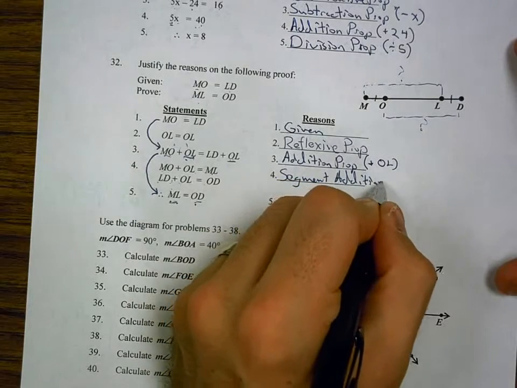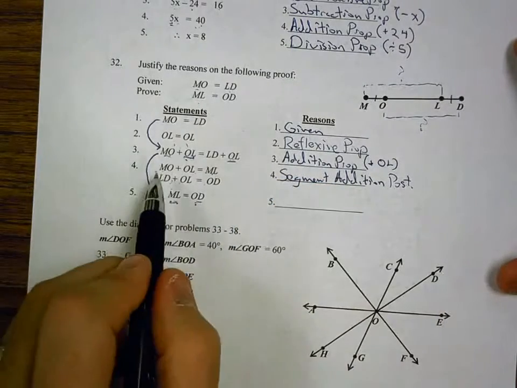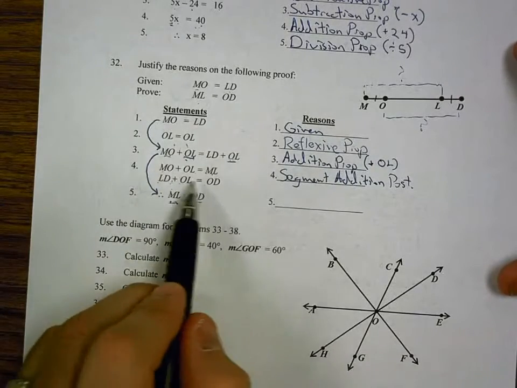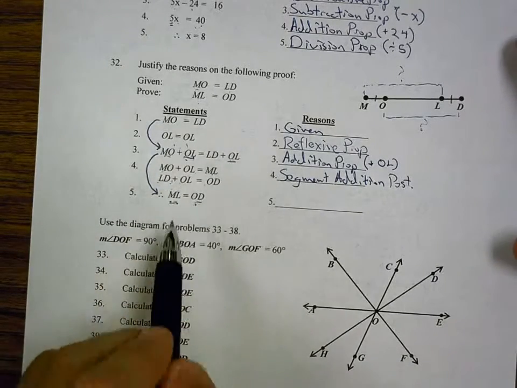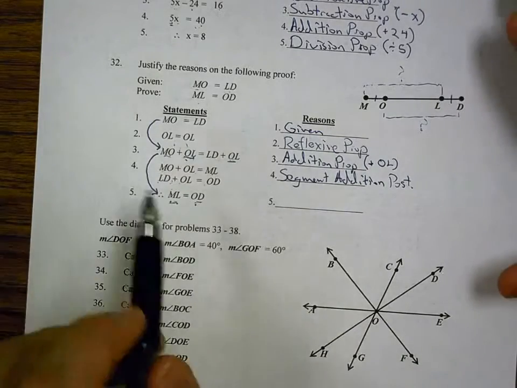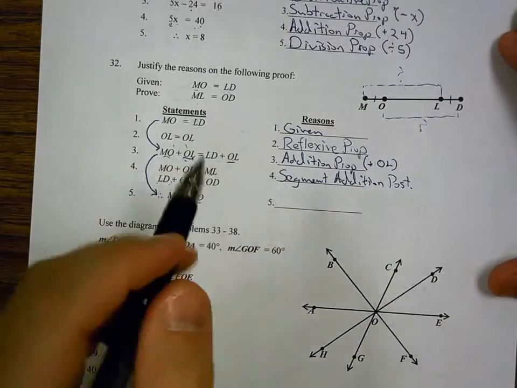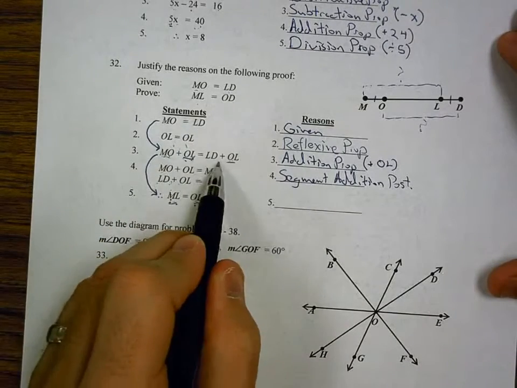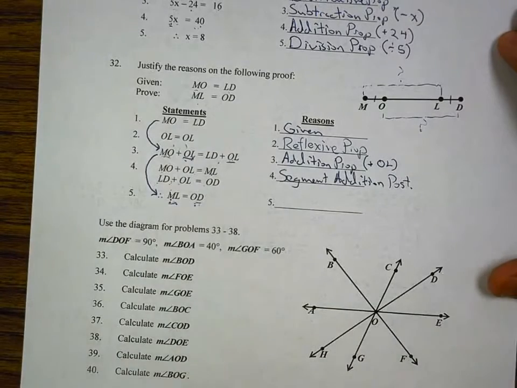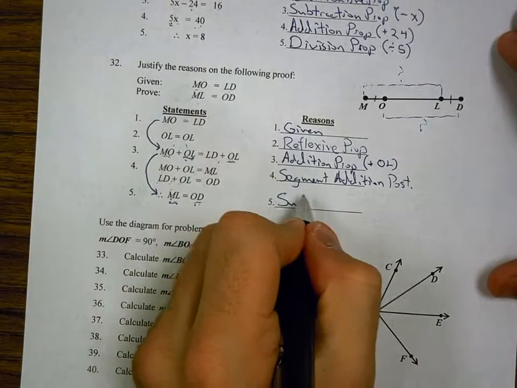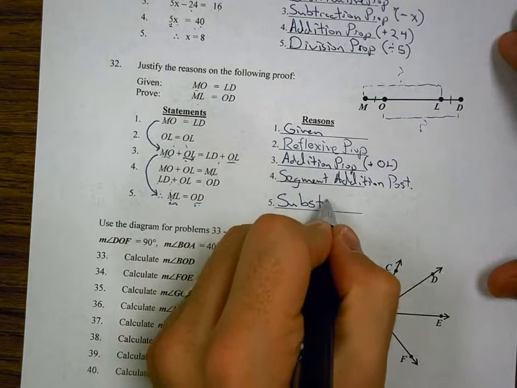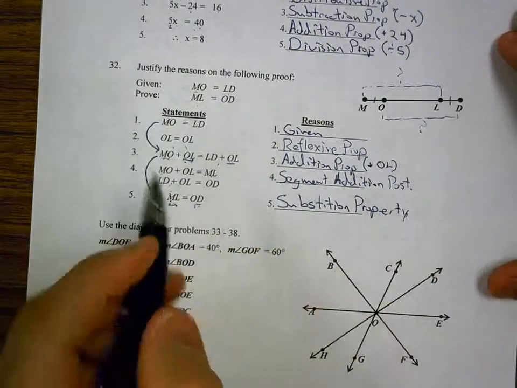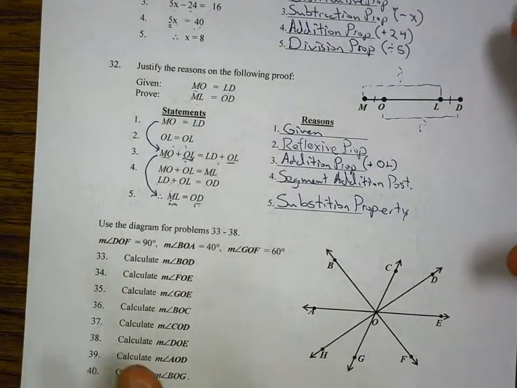addition postulate. And there's a couple proofs at the end of the video for section 2.7 that follow the same idea. So if you're not quite seeing this type of proof, there's two at the end that follow a very similar process that you can see how they're connected. But once we have this, now we can replace the parts with the whole. I said replace. That's a key word that maybe suggests that we're going to do substitution. Gets us to our final answer that ML is equal to OD.